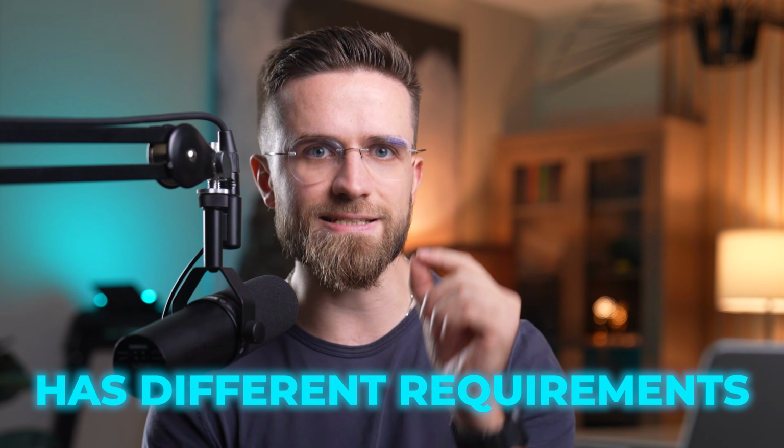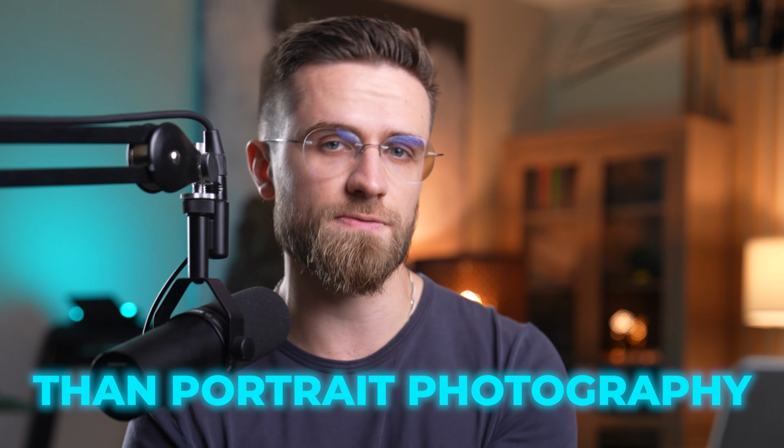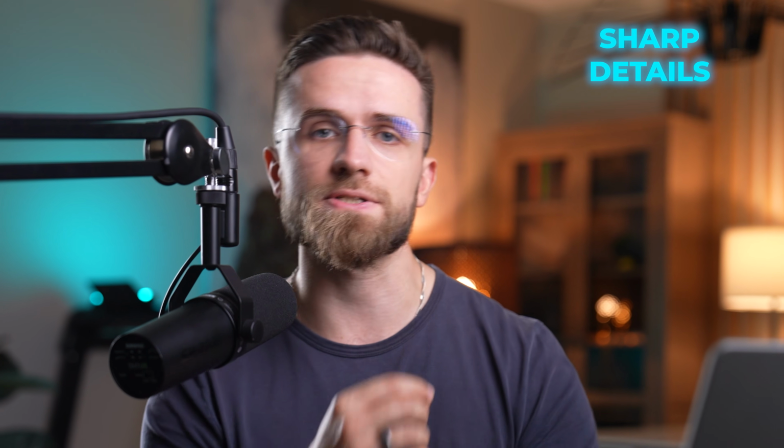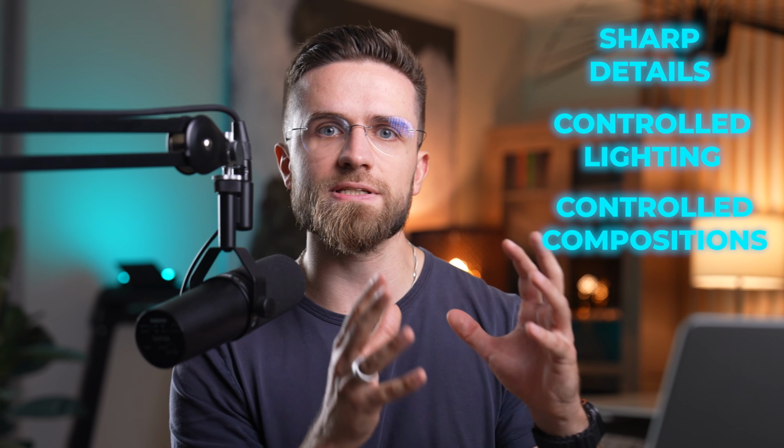The key lesson here is that product photography has different requirements than portrait photography, and your prompts need to reflect that. Products need sharp details, controlled lighting, and compositions that highlight features rather than create artistic mood. This is a perfect example of why every word in your prompt matters.